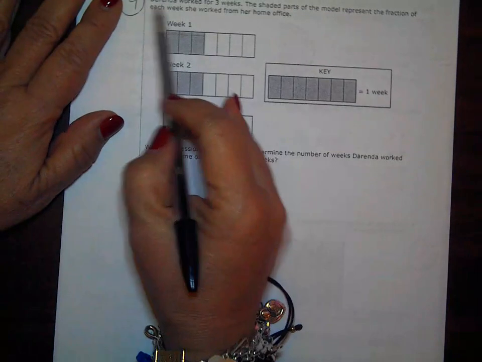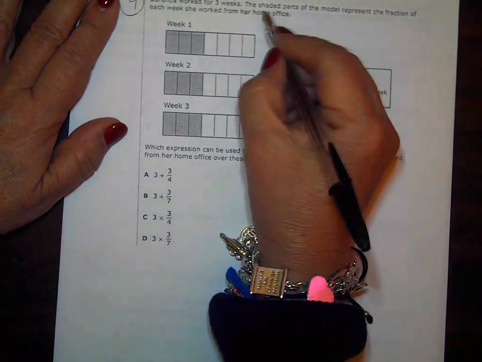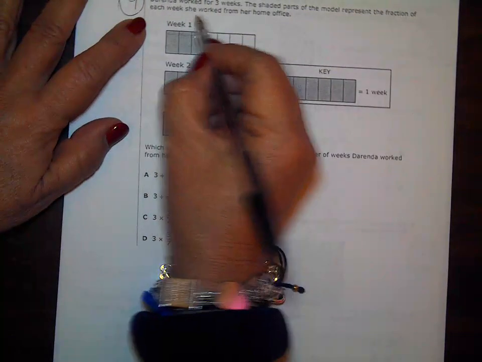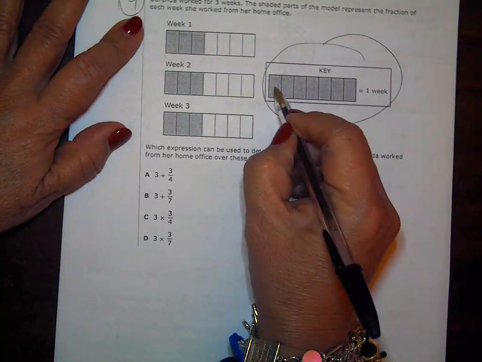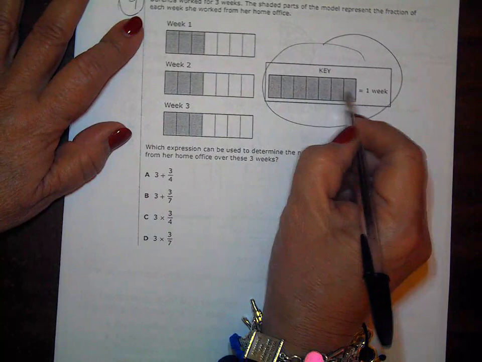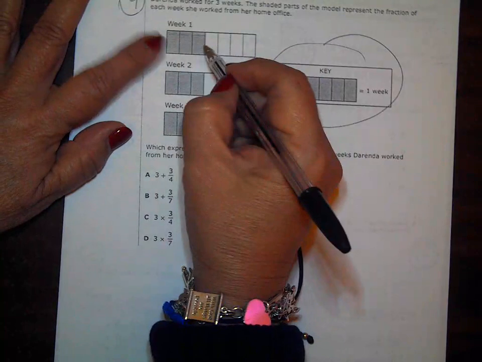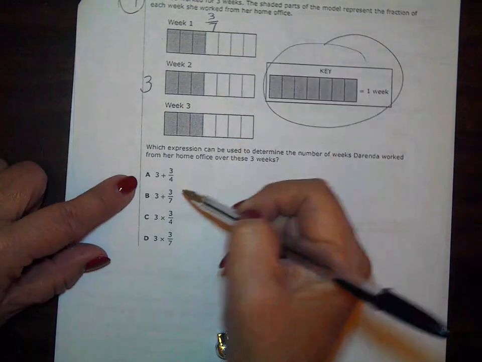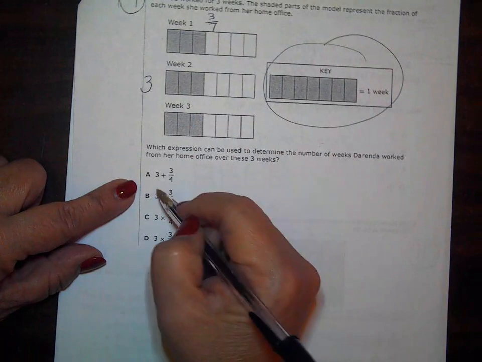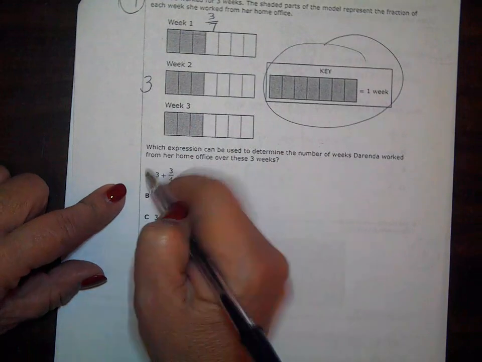Number 9, Dorinda worked 3 weeks. The shaded part of the model represents the fraction each week she worked on her home office. Looking at this key, that's really important. I know that it's going to be 1, 2, 3, 4, 5, 6, 7 blocks to make 1 week. So here, these are the weeks. Week 1, she worked 1, 2, 3 out of 7. So it's 3/7 here. And then she has 1, 2, 3 weeks. So I created that little array. So what would be my problem? Is it 3 divided by 3/4? Nope.